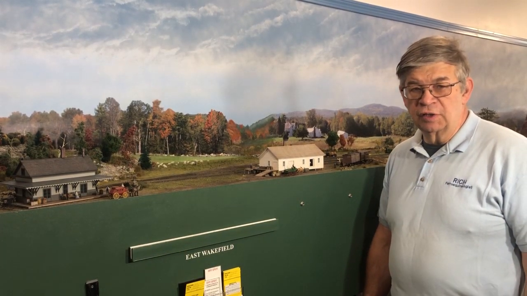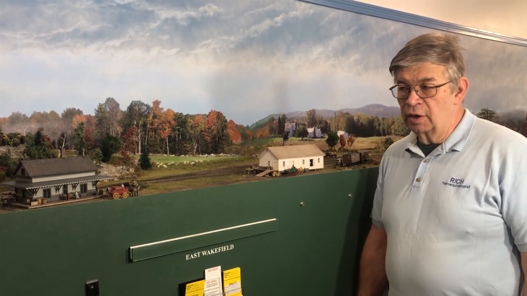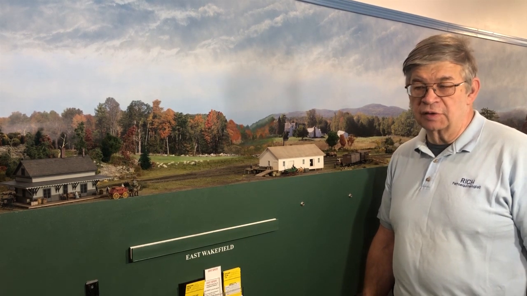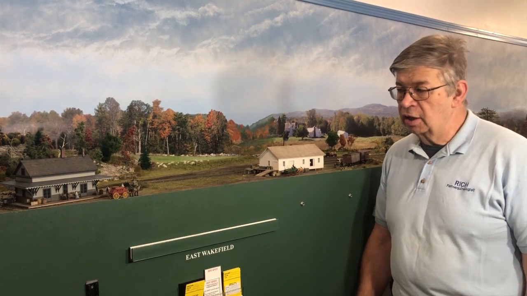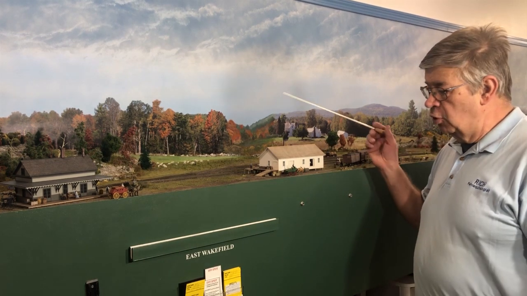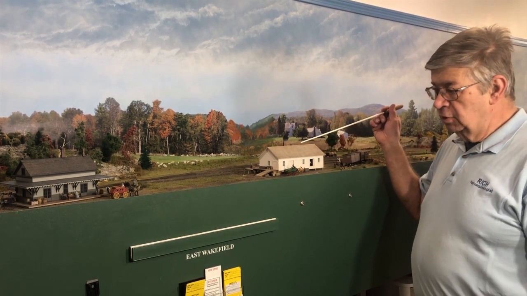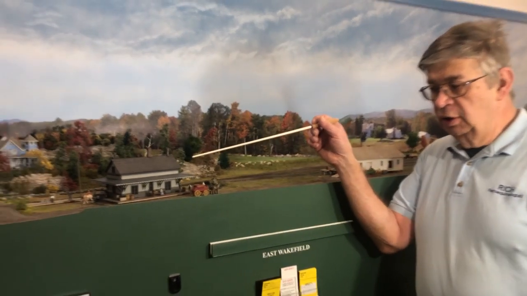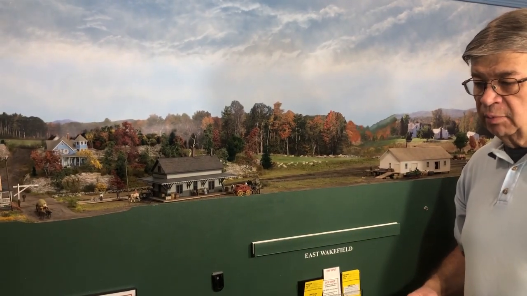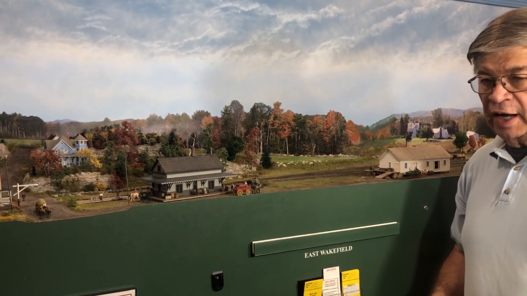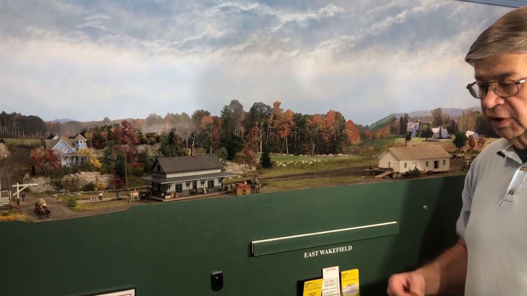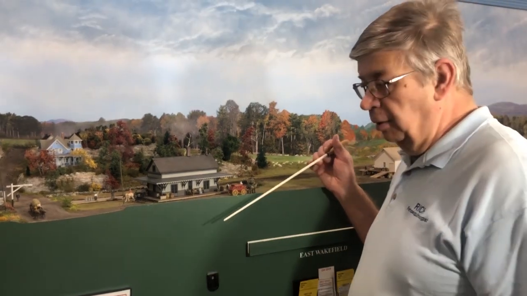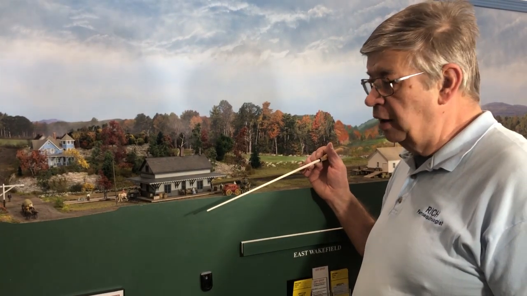This is the village of East Wakefield portion of the layout. This is one of my favorite ones, and I've actually made a clinic before on how the scenery and stuff was done in this area. So as we're approaching it from the north, this is the freight house, and then you go into the passenger station. This is the reason we model September 1909. There was a fire on September 26 in 1909. So we're actually modeling 2 weeks prior to the fire.